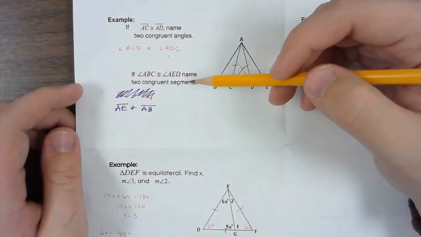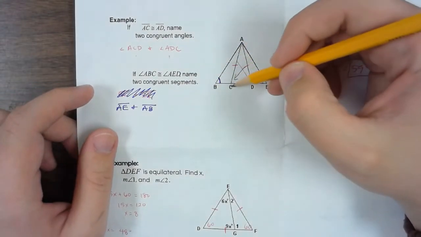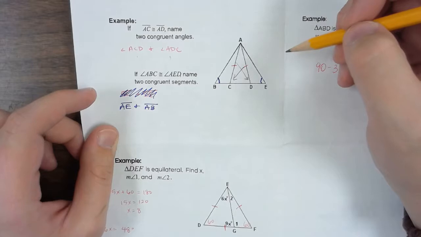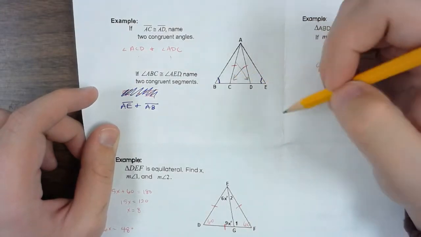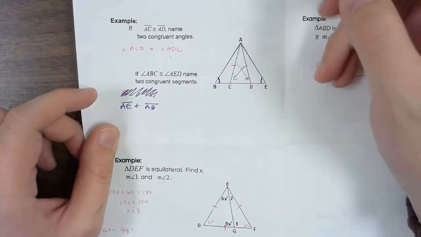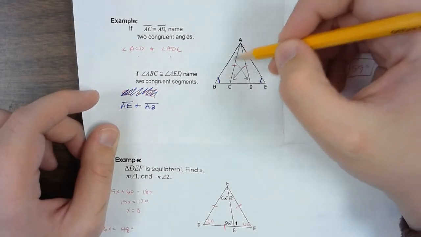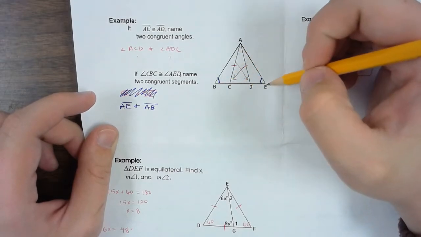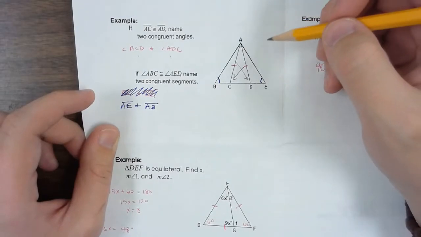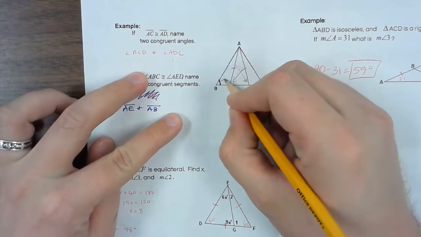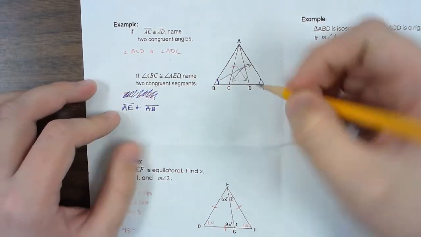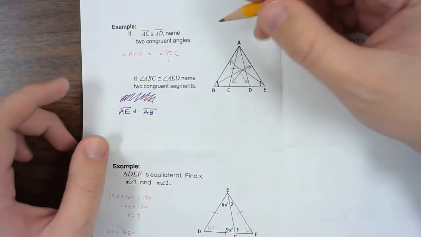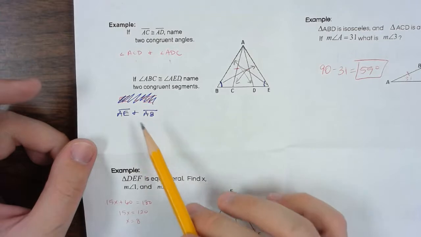Okay, now we go another direction. Let's say that angle ABC, so this far left angle, and angle AED, this far right angle, are congruent. Well, if these two angles are congruent, what segments are congruent? Now let's look at the triangle I'm talking about. Now I'm talking about my triangle as a whole. So my sides are AB, BE, and AE. That's going to be my only option. So angle B is going to be opposite from AE, and angle E is going to be opposite from side AB. So my two congruent segments will be AE and AB.